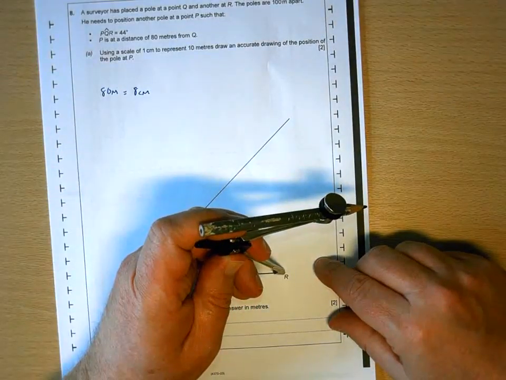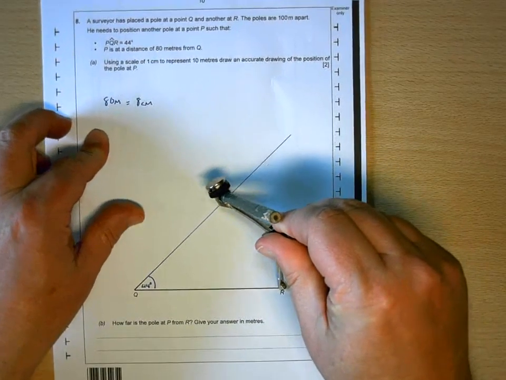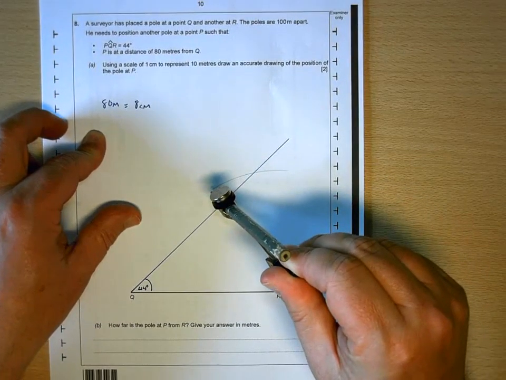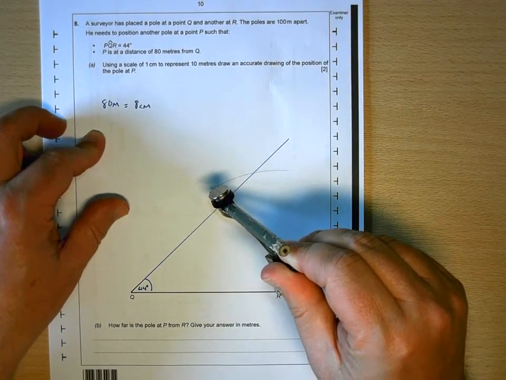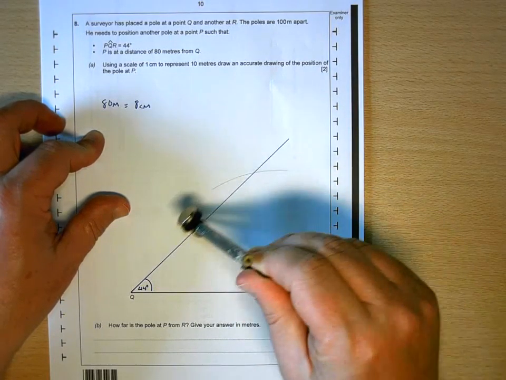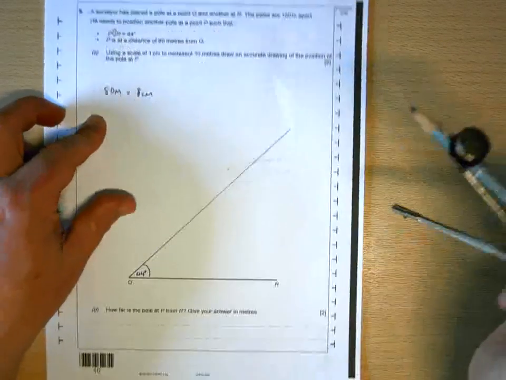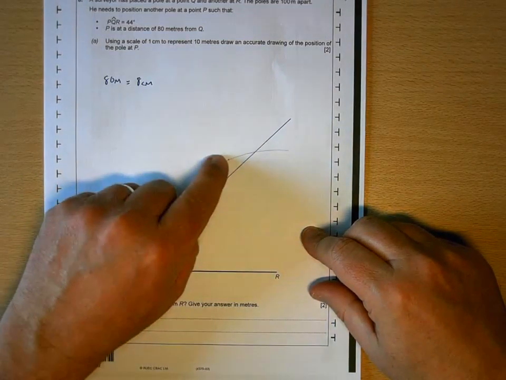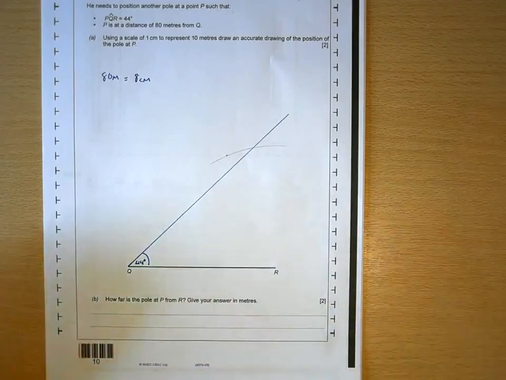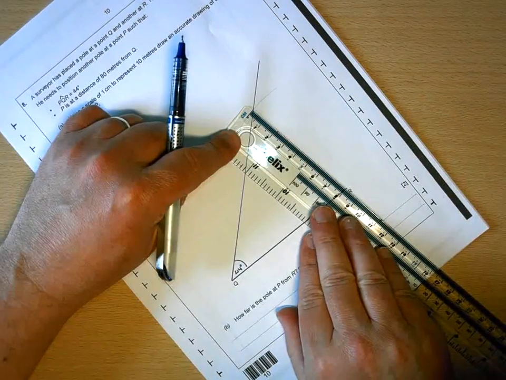So that means now when we put the compass point on R, everywhere on this circle is going to be 8 centimeters from Q. So where the two curve and the line cross, that will be 8 centimeters. So if we just clarify that now, bang on 8 centimeters.